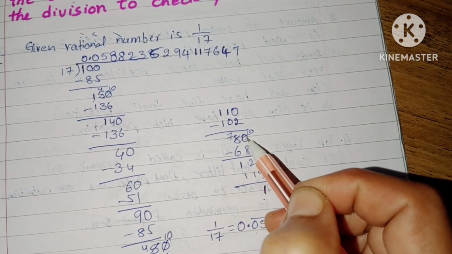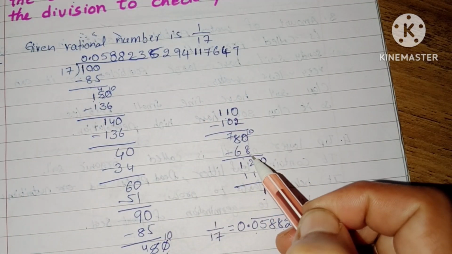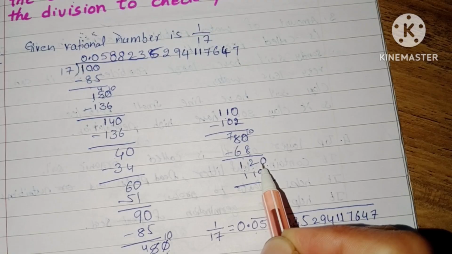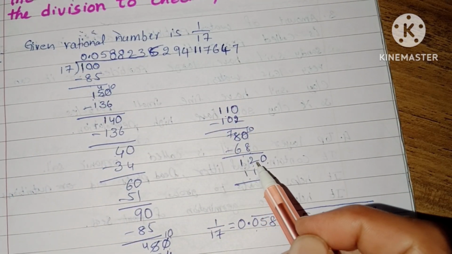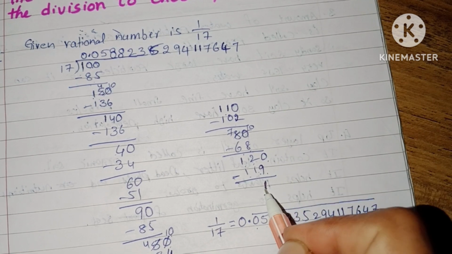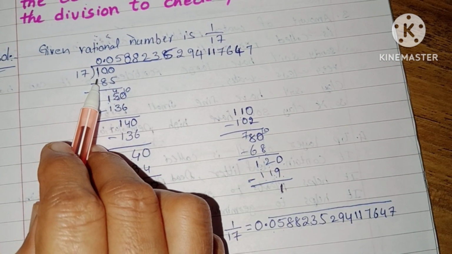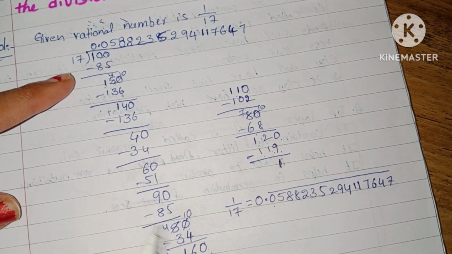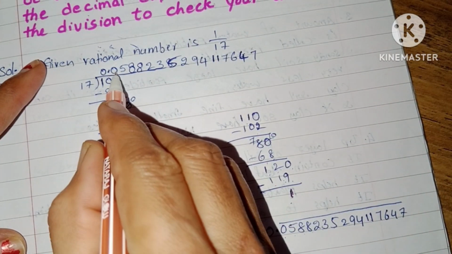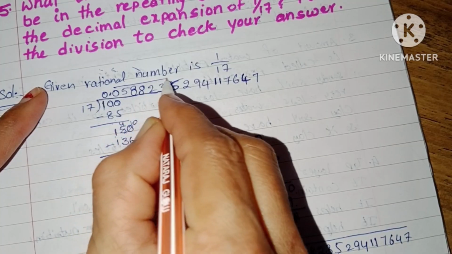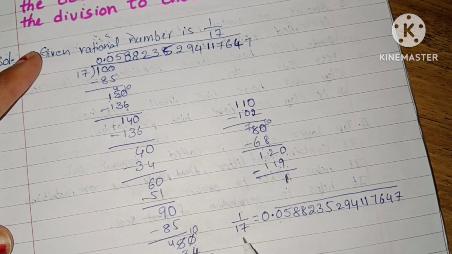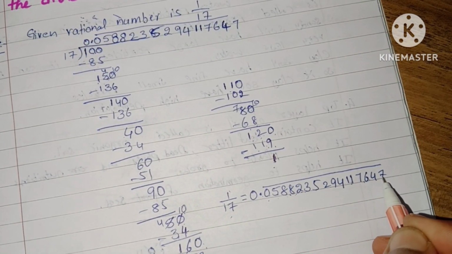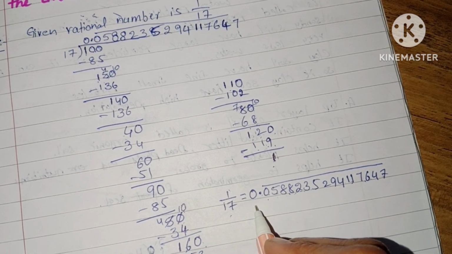So write 0 again. It is 80. The closest multiple is 17 4s, which are 68. 80 minus 68 is 12. 12 is also less than 17. Then write 0. The closest multiple to 120 is 17 7s, which are 119. Now 120 minus 119 leaves remainder 1. We get the same digit where we started. We started at 1, so now the remainder is the same. So we are going to get the same remainders again if we continue the division. So these are the repeating block of digits in the decimal expansion of 1 by 17, which is 0.0588235294117647.